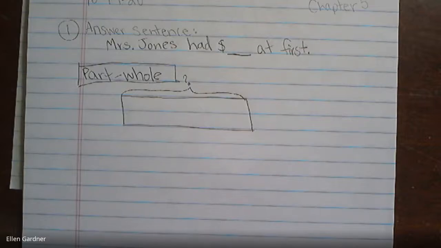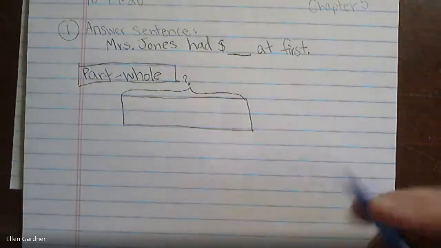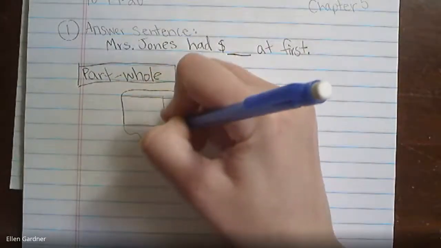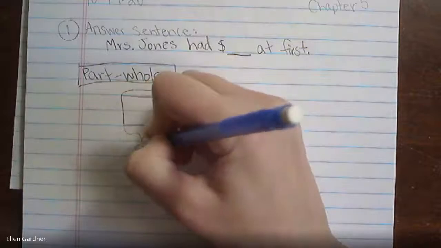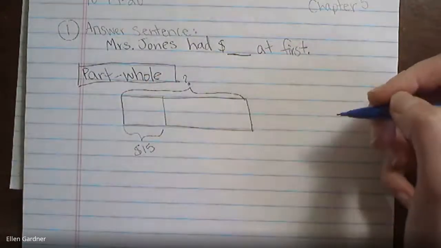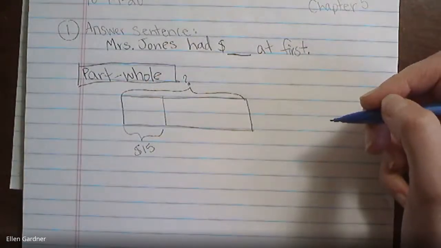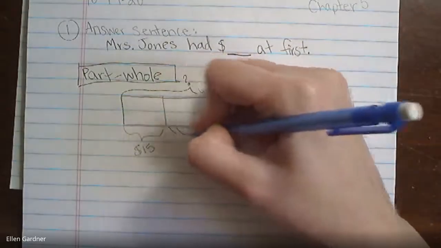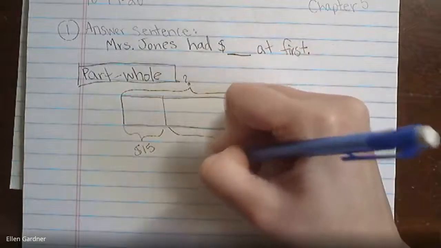The whole amount is how much she had at first. Now, we do know she had $15 that she spent on a cake. So she went to the store with a certain amount of money. She bought a cake, but then she still has some money left. $42.